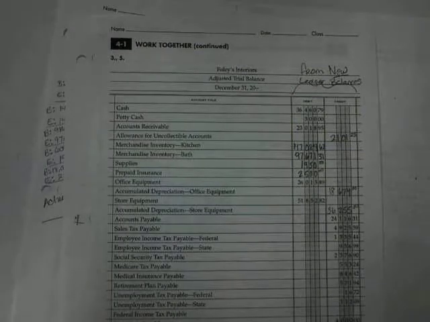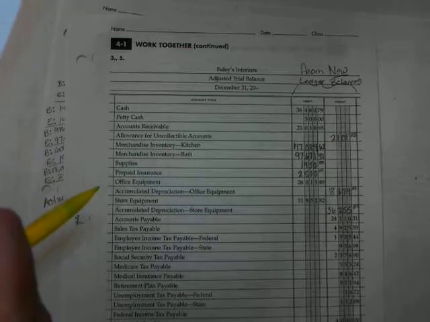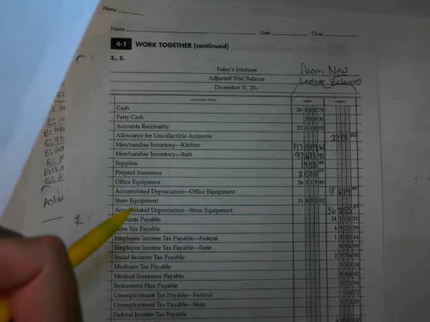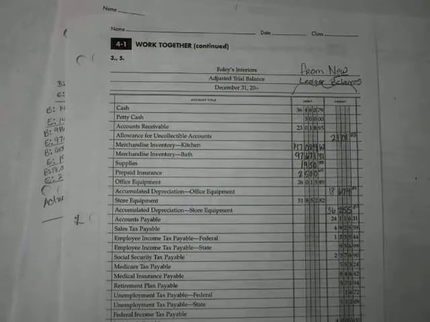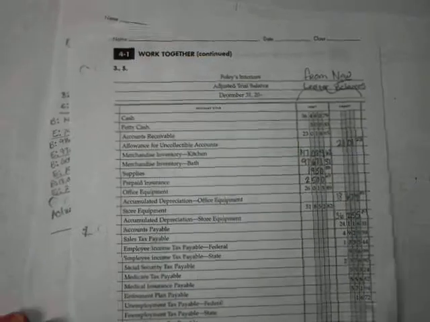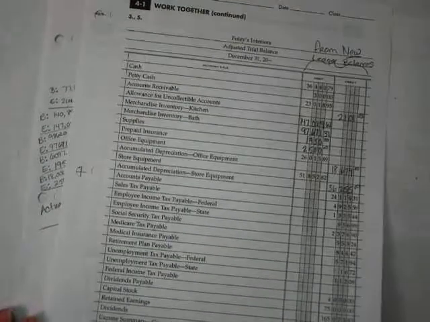So we have posted, we've entered on the adjusting trial balance. Now it says calculate federal income tax using the tax table, and then prepare the posting, the entries, and complete the adjusted trial balance.